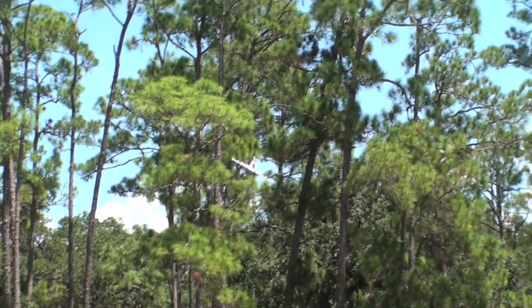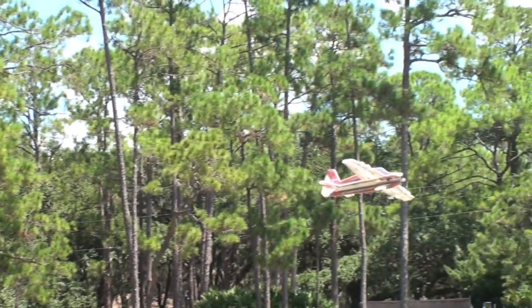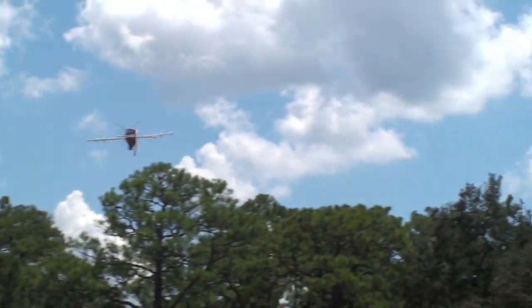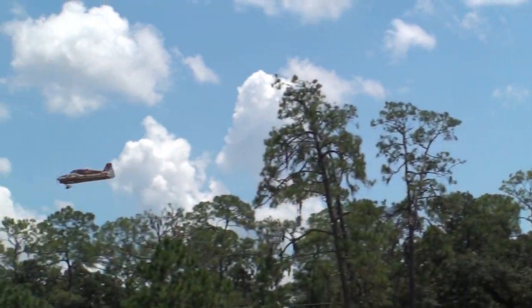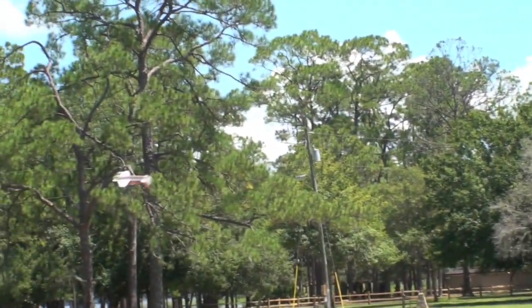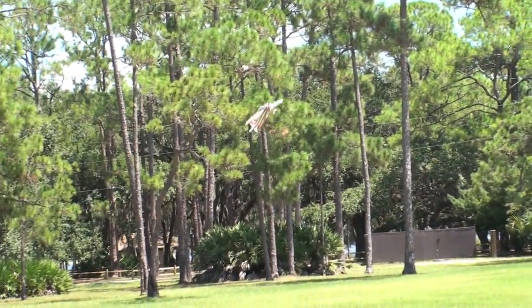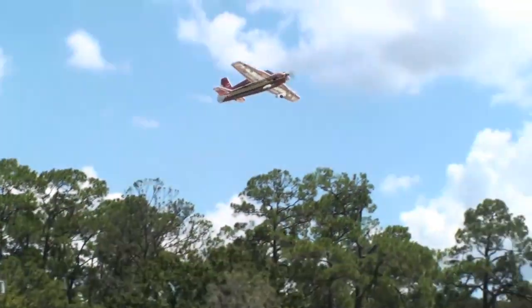Here's another maneuver everyone likes. It's a quick turn. It's a little windy here, so it's kind of bobbing up and down.